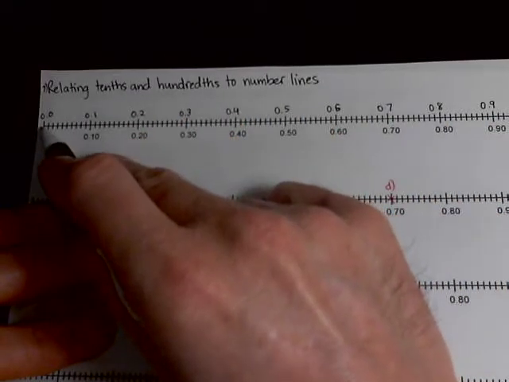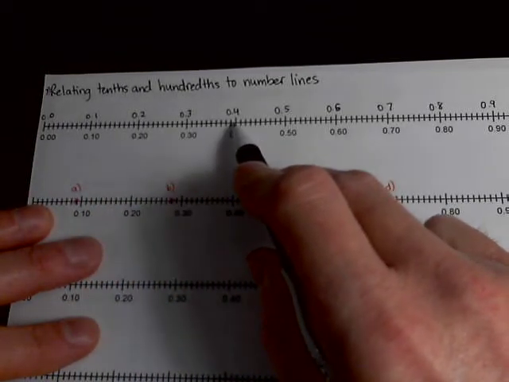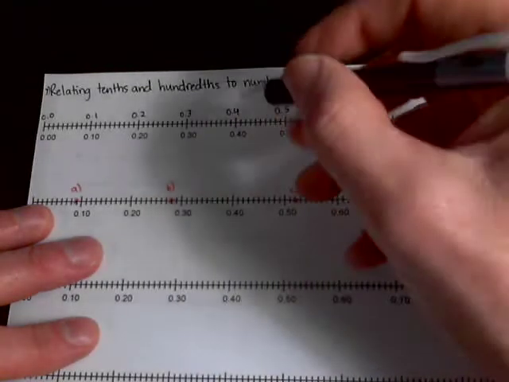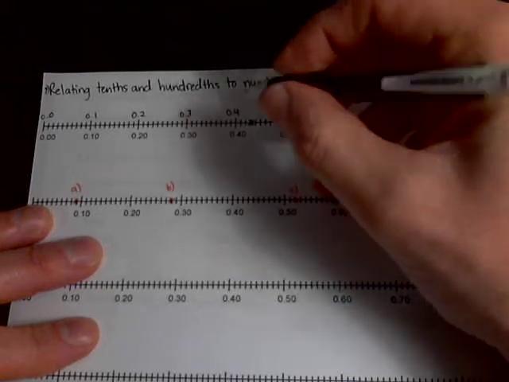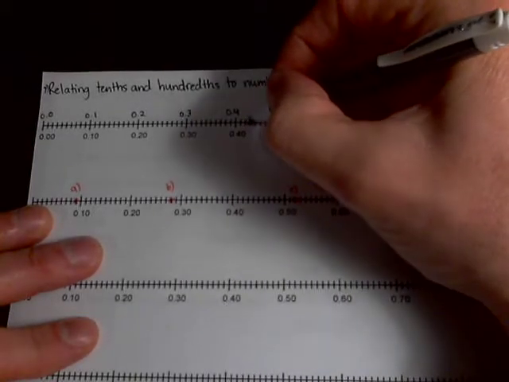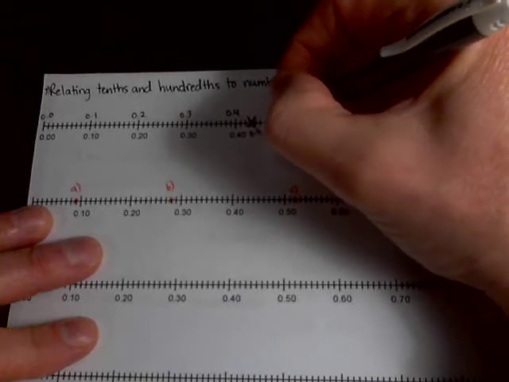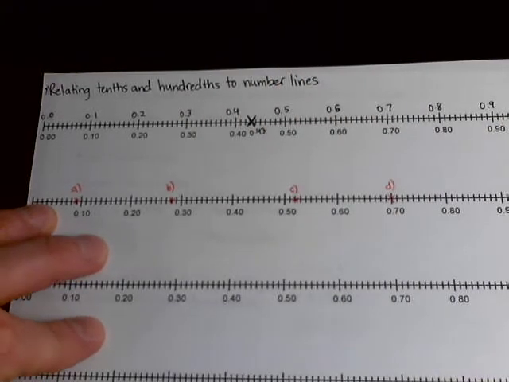So here's 0.0, so 0.1, 0.2, 0.3, 0.4. And then I'm going to count 3 more: 1, 2, 3. And so that's going to give me, it's hard to see, it's right here, 0.43, and I've just marked that on the number line.